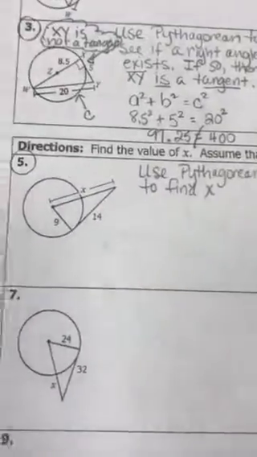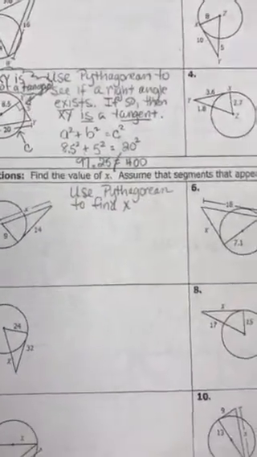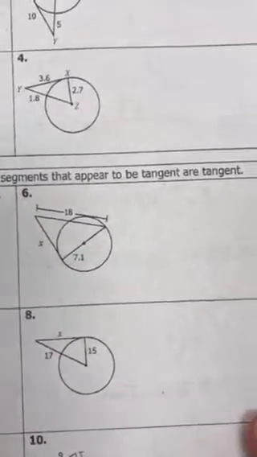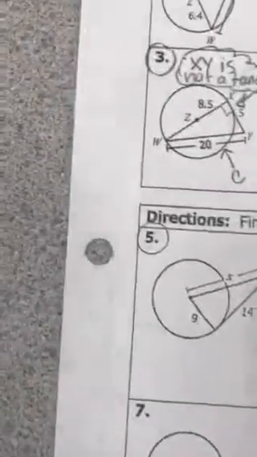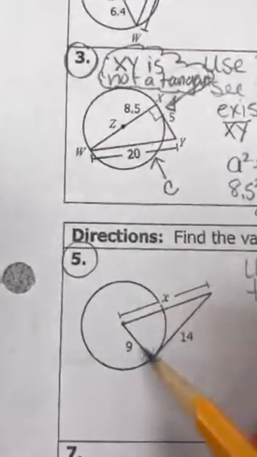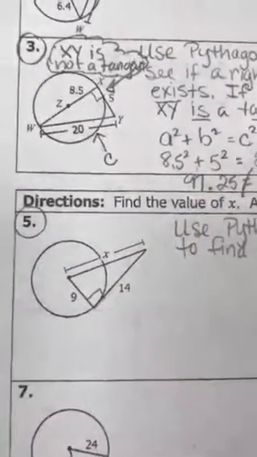Let's take a look at number 5. So for number 5, it says find the value of x. Assume that segments that appear to be tangent are tangent. So now they're telling us this is tangent. If we know it's tangent, then we can use Pythagorean to find x.